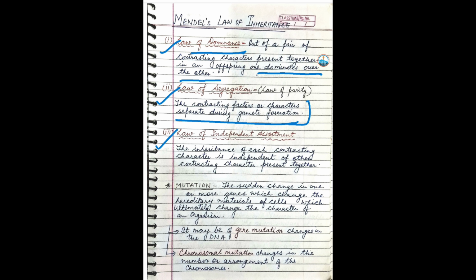Law of independent assortment. What does this mean? When there are two pairs of characters, the distribution of the alleles of one character into the gametes is independent of the distribution of the alleles of the other character. So the inheritance of each contrasting character is independent of the other contrasting character present together. This is Mendel's third law of inheritance. So just go through the law of dominance, law of segregation, and law of independent assortment.